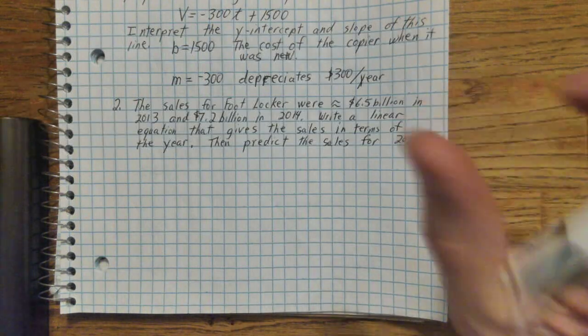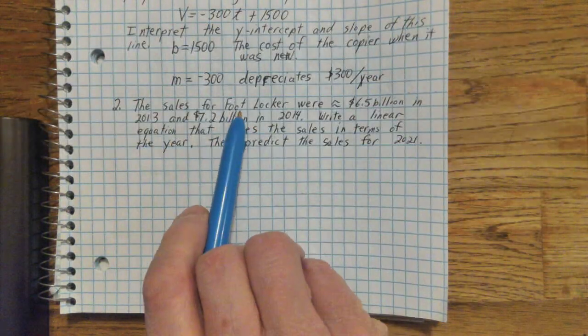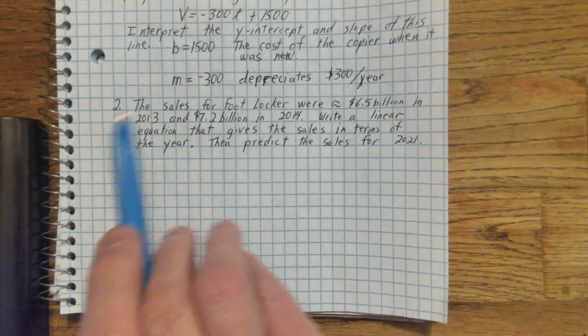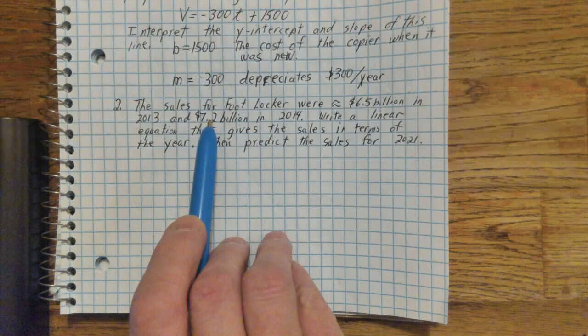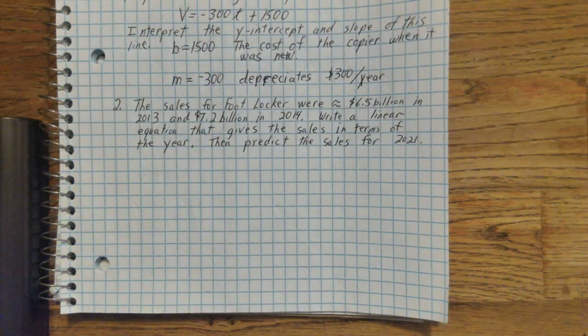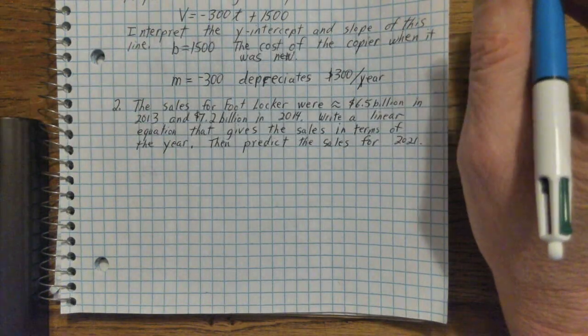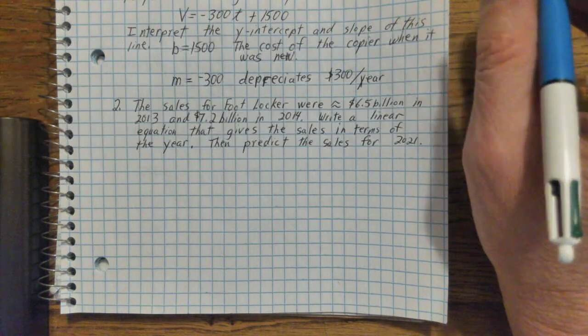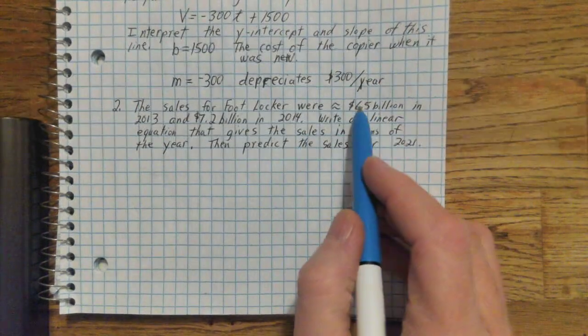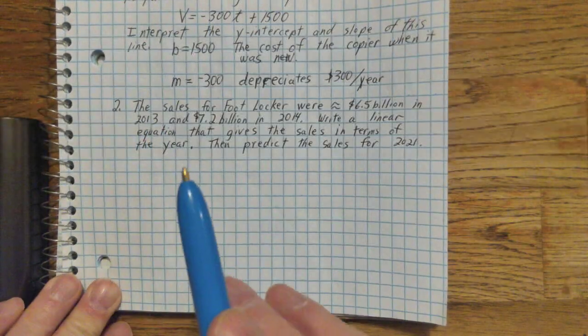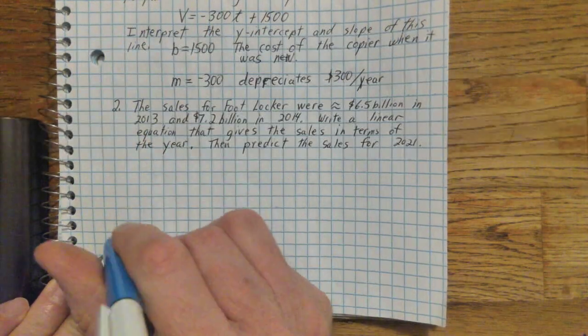Alright, number 2. The sales for Foot Locker were approximately $6.5 billion in 2013 and $7.2 billion in 2014. Write a linear equation that gives the sales in terms of the year. Then predict the sales for 2021, assuming that the trend is fairly constant. All right. The ordered pair, 6.5 billion goes with 2013.